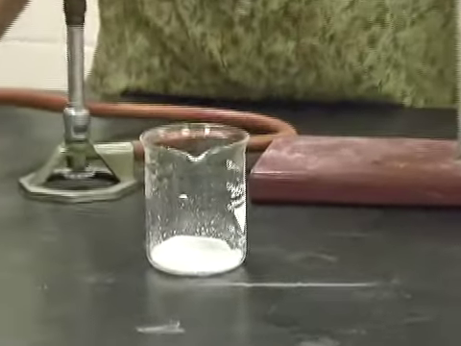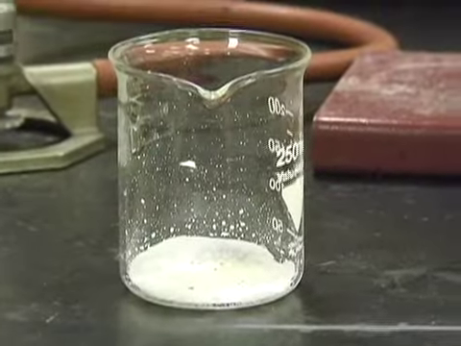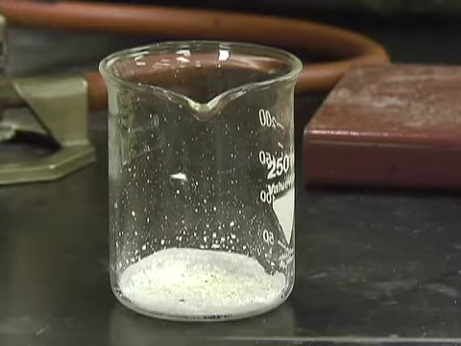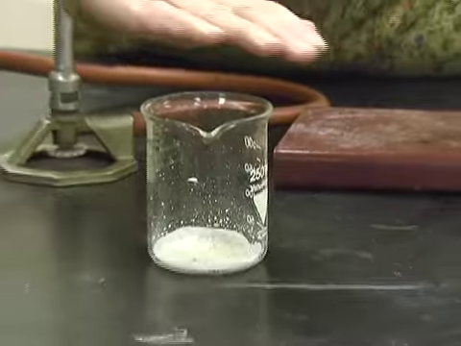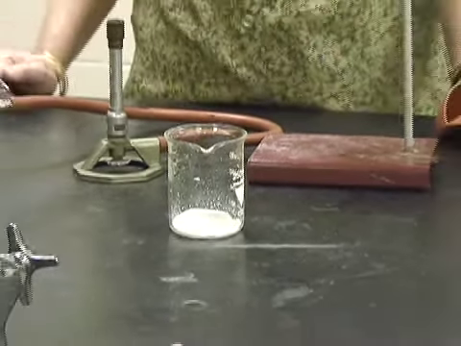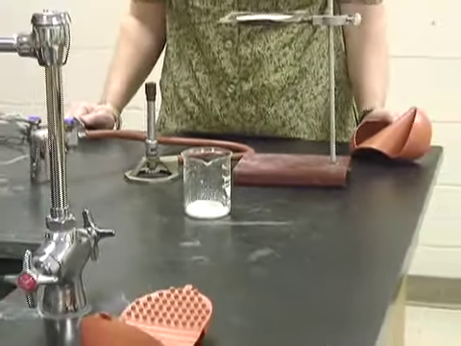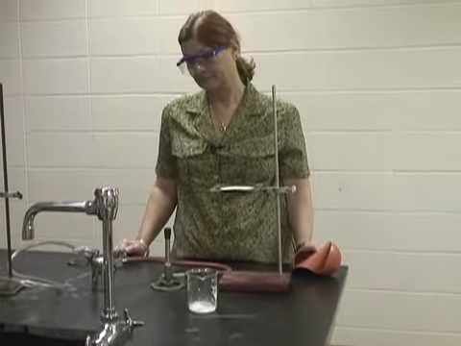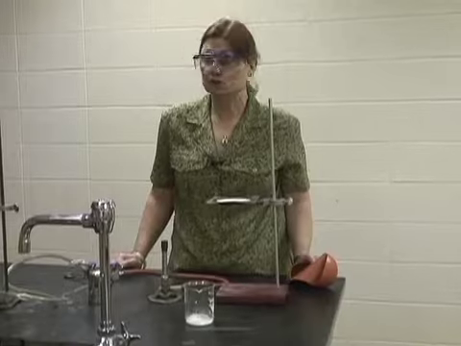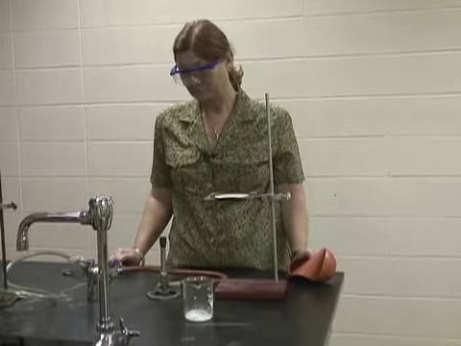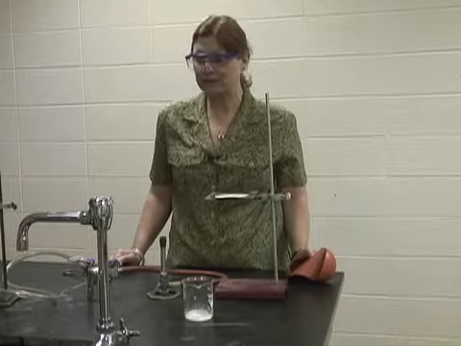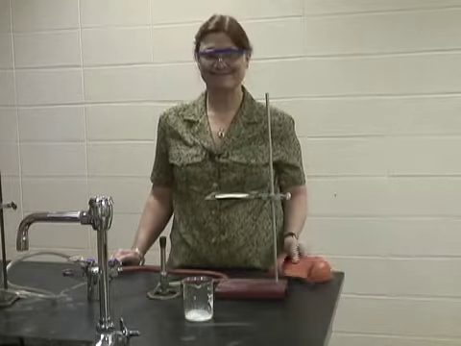Now the way that I can find out if it's hot or not without touching it is by just putting my hand over the top, and I can feel the heat rising. You can feel that heat rising. And I am going to let that stand for a moment, and I'll be right back.